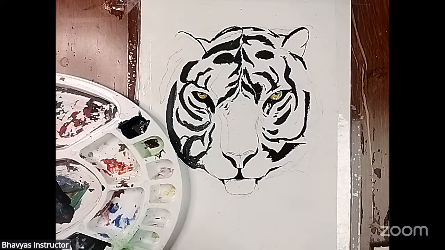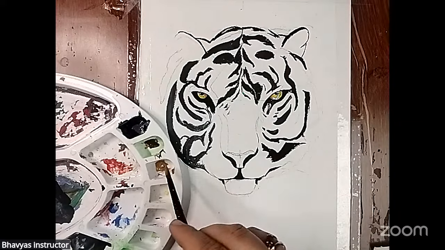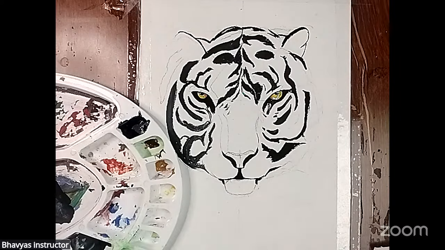Take a little bit of yellow ochre. Okay. And a little bit of chrome yellow or mid yellow hue. Okay. Clean your brush. When you are taking different colors, always keep in mind you need to wipe your brush properly, then only you can take the other colors.